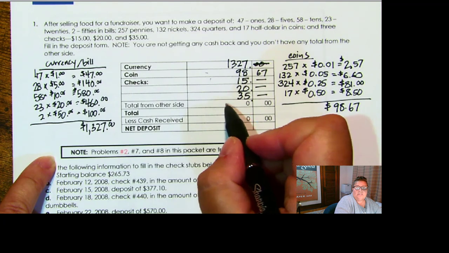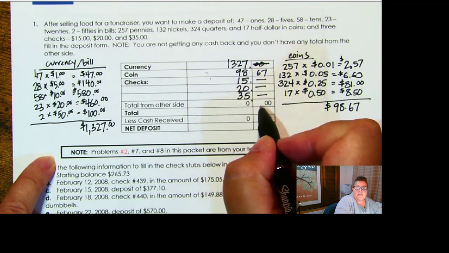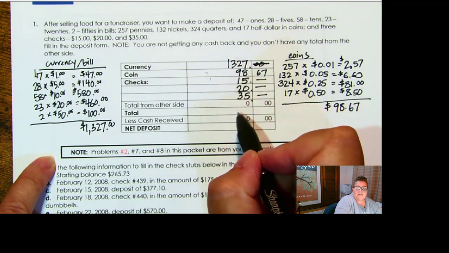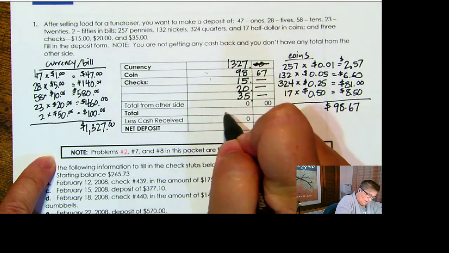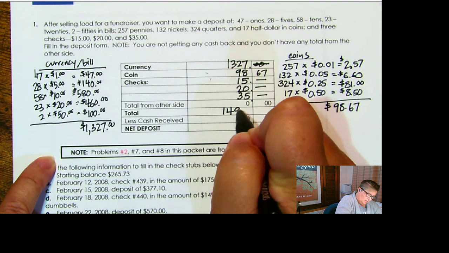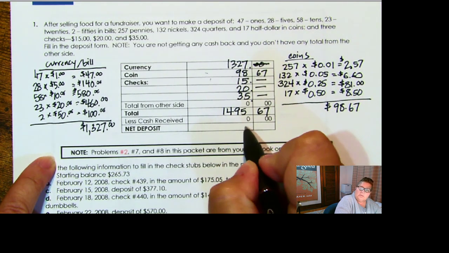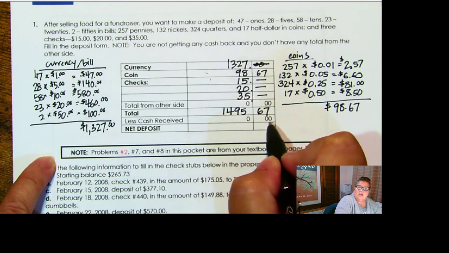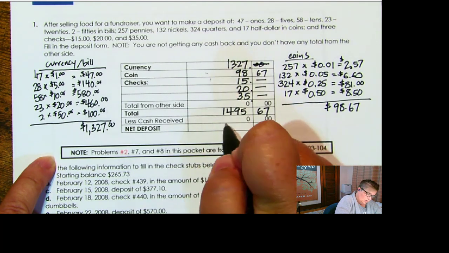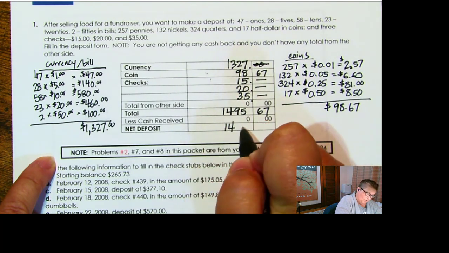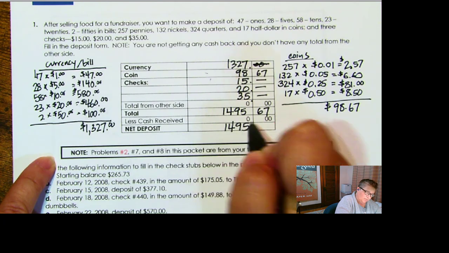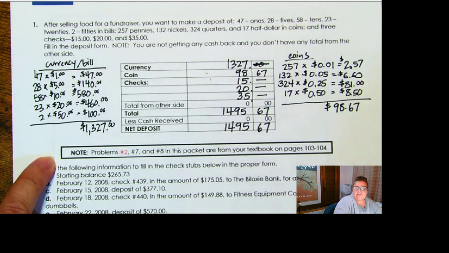As we said, there is not a total from the other side. So I'm going to go ahead and total all this up. And when I do that, I get $1,495.67. There was no cash taken out of the deposit, so we will stay at $1,495.67.